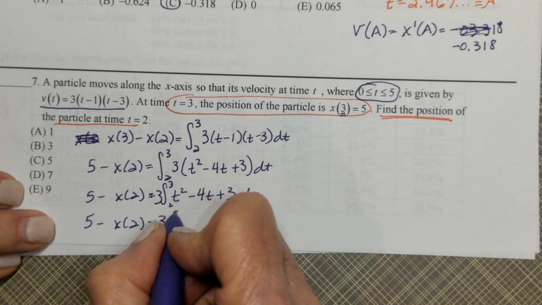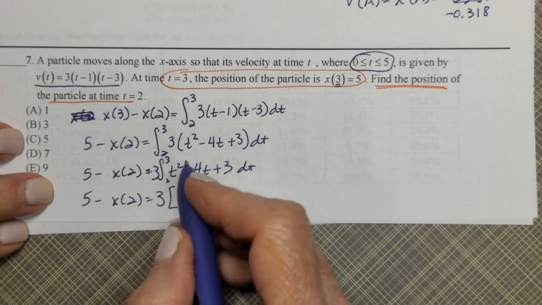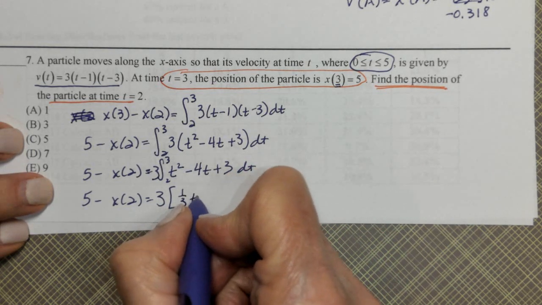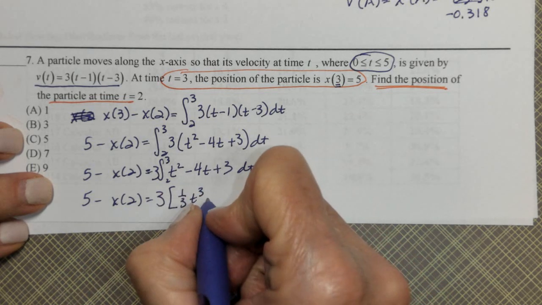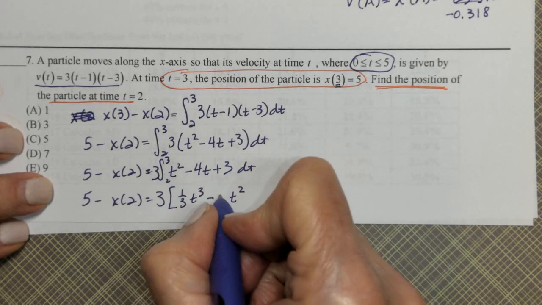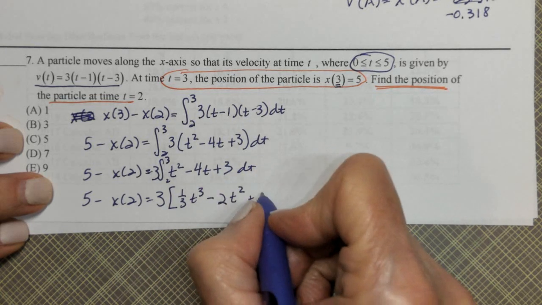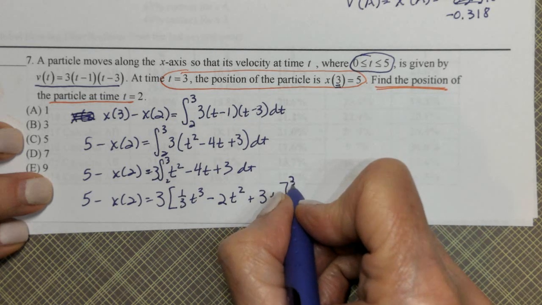All right, we have 3 times. Okay. The antiderivative of t squared is 1/3 t cubed. That's why I kind of wanted to keep that 3 there. But I can take care of that in a second. Minus, raise your power by 1, divide by your new power. And the antiderivative of 3 is 3t. And we're going from 2 to 3.